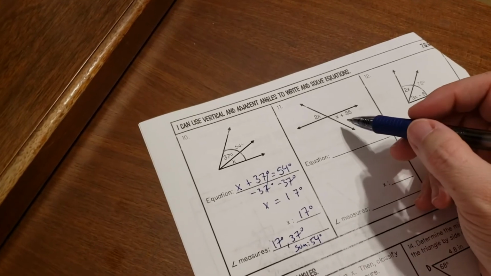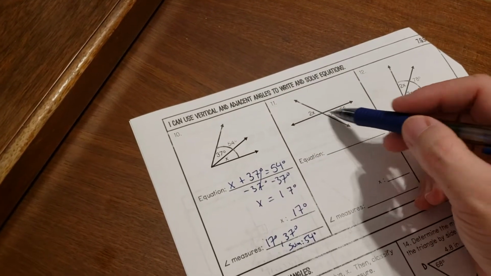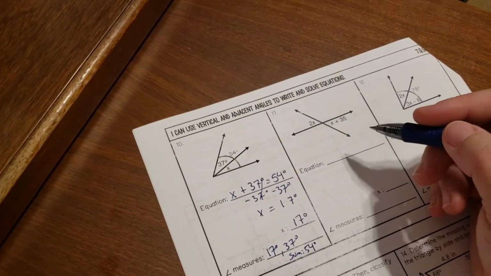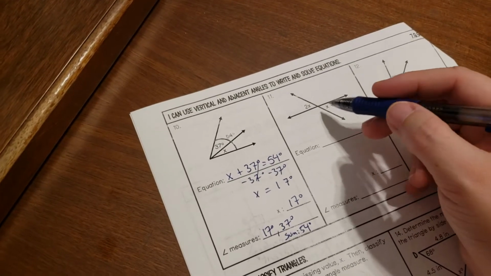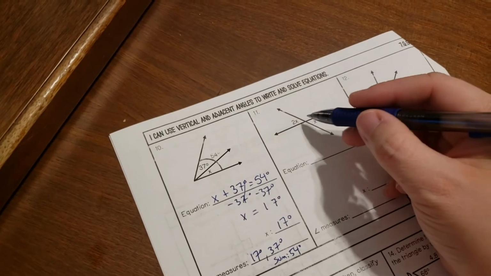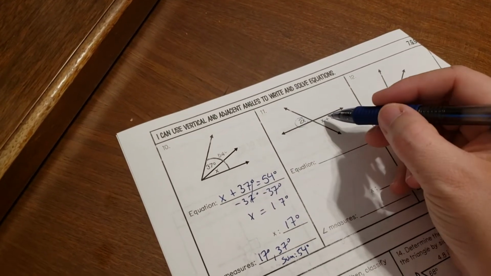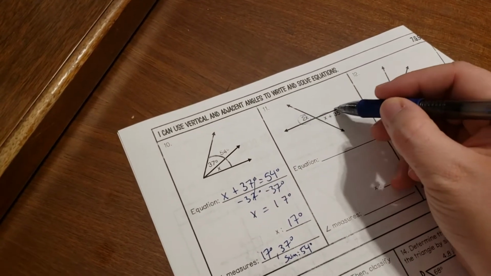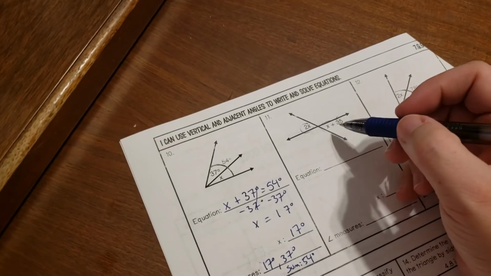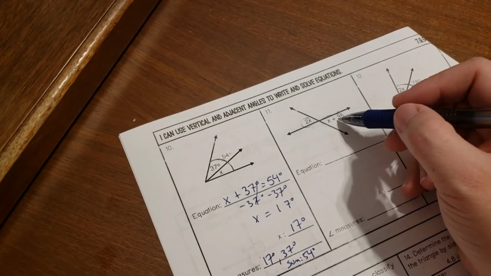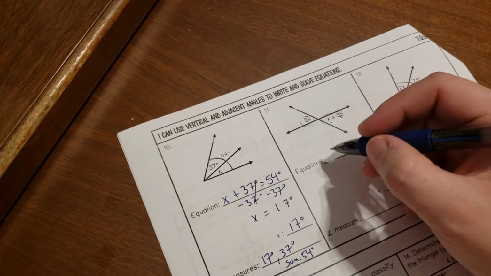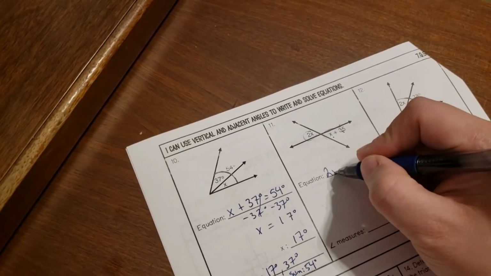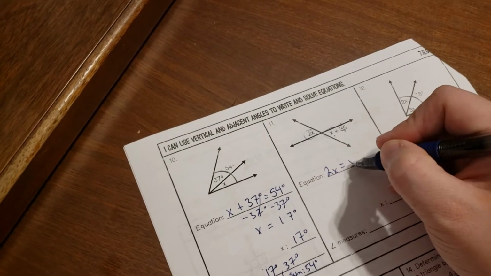This one is similar to another one we did where we have the vertical angles labeled, but not with exact values. They're labeled with expressions with x in them. So since they're vertical, I know that whatever this is is exactly the same amount as this guy. Just looking at it, if 2x is the same as x plus 35, then 35 has to be x. It's the only way about it. Our equation is going to be one angle equals the other angle.